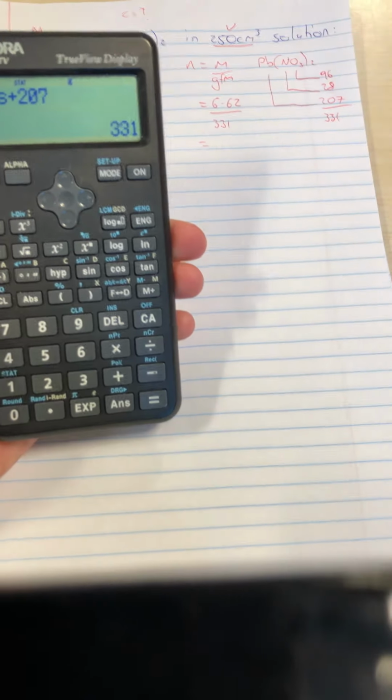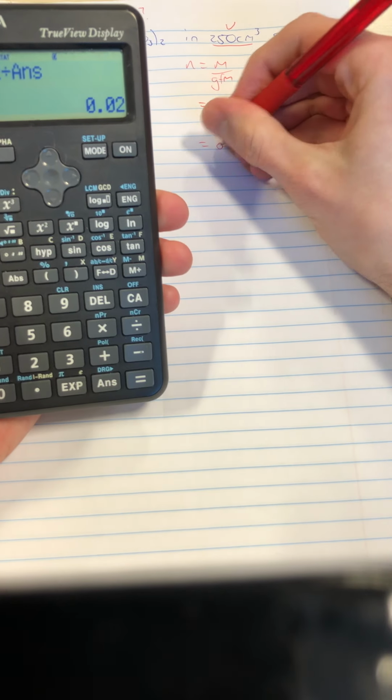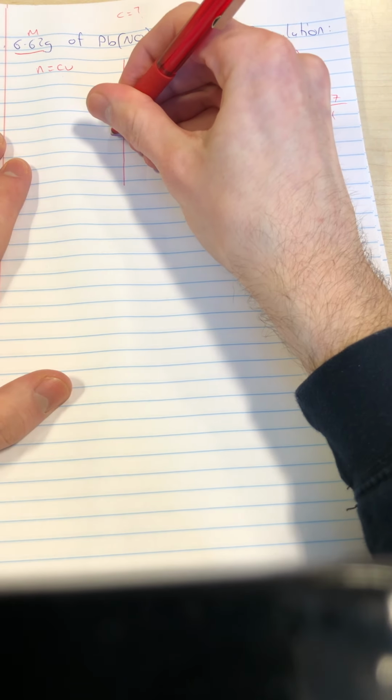Makes for a nice number. So 6.62 divided by 331, 0.02 moles. So we can transfer that over, remember?